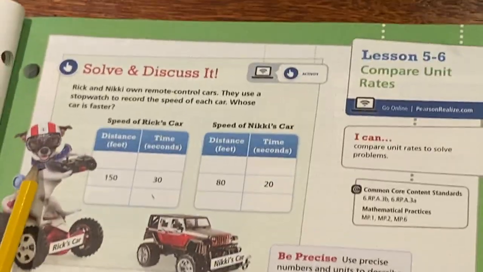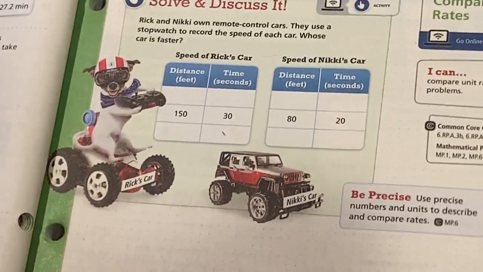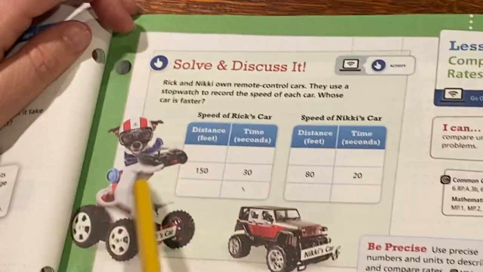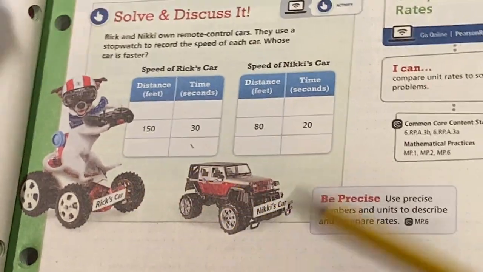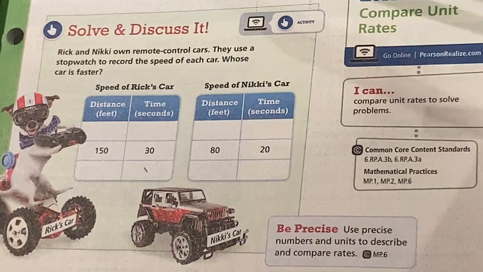And on to page 289, we have this adorable little nugget who is riding on a remote control car. And it doesn't really acknowledge him at all, though. It only talks about Rick and Nikki. I don't know how, there's a small dog riding around on the car and they don't even talk about him.